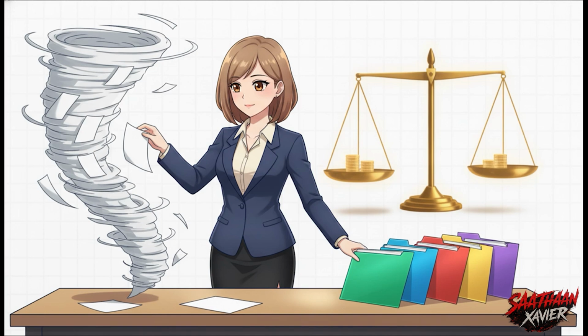Now, a massive misconception a lot of students have is that using these specialized assistant books somehow breaks the fundamental rules of accounting. It absolutely does not. It just optimizes them for efficiency. You are still obeying every single rule of the double entry system. You're just organizing the initial paperwork so much better before posting it to the ledger.